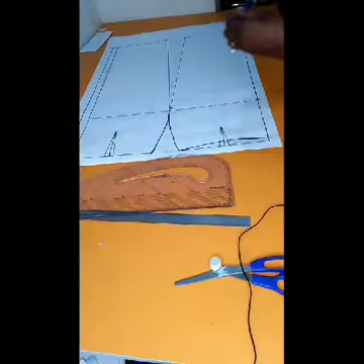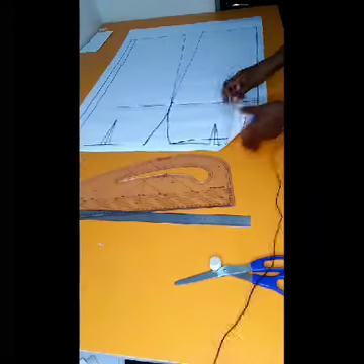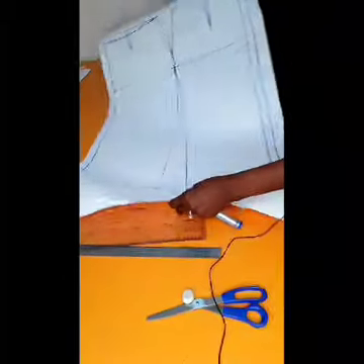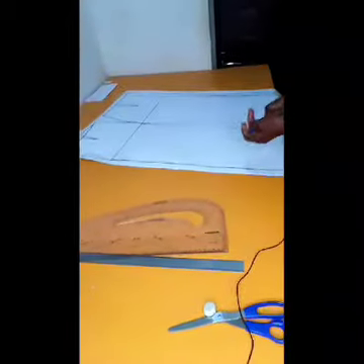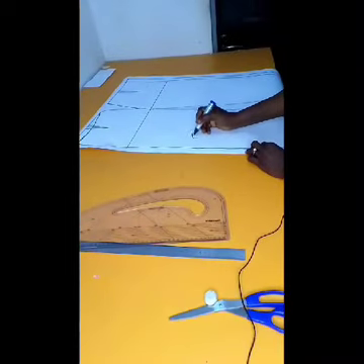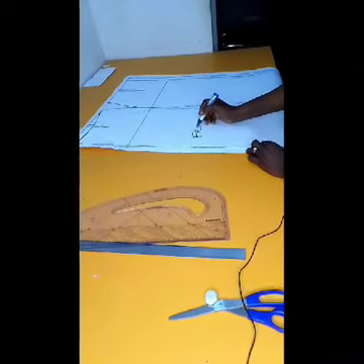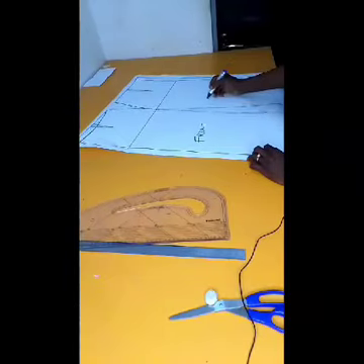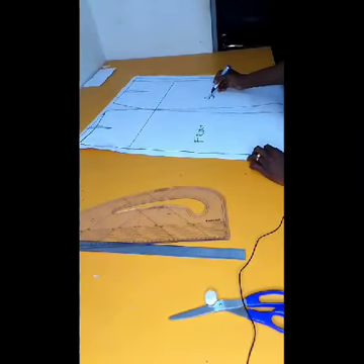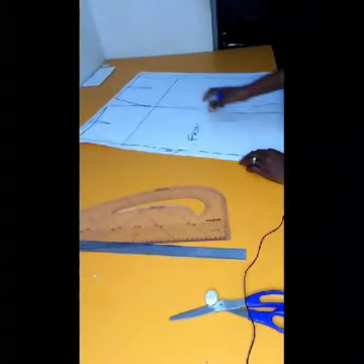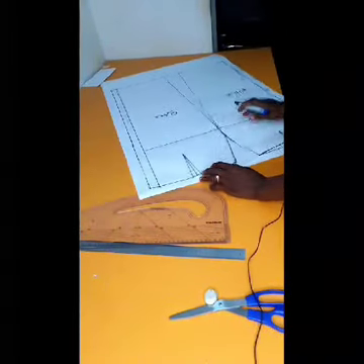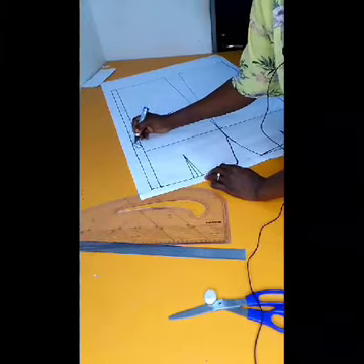So yes, now I have my skirt block. This is the front pattern, and this is the back. This is my center front, and this is my center back, and I have my zipper.